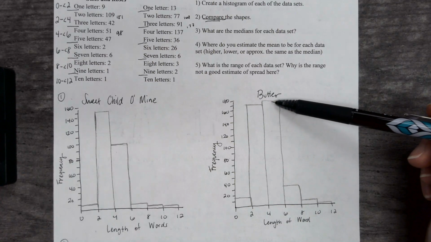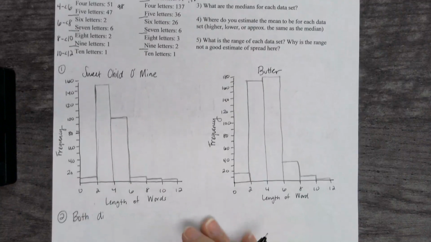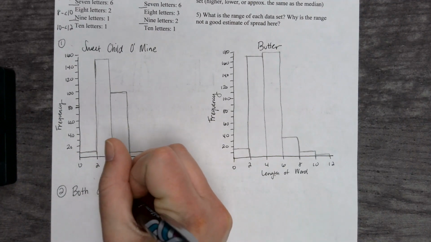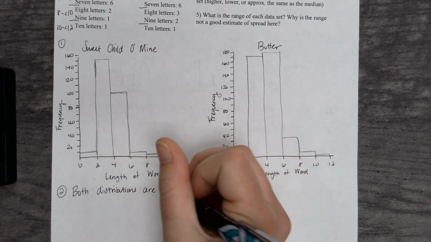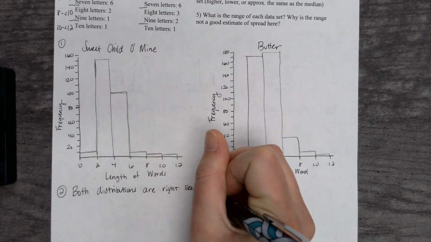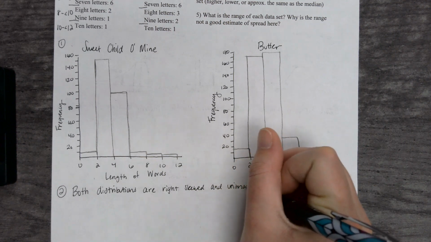We might have one mode because this one's going to be a little bit higher than the other. So we can say both distributions are right skewed and unimodal.